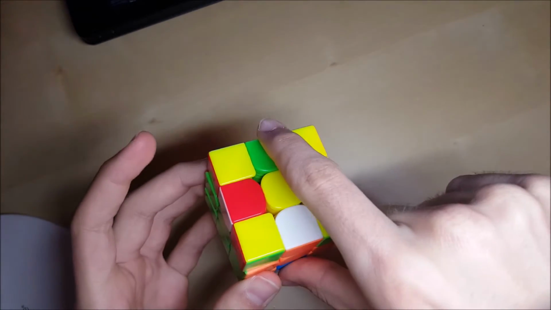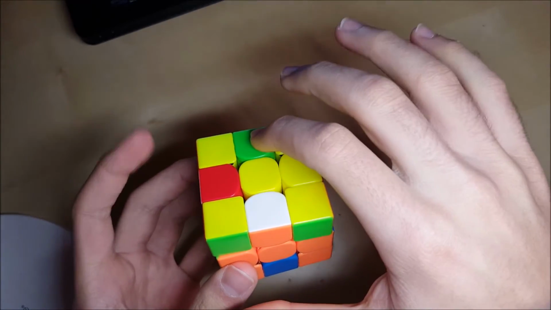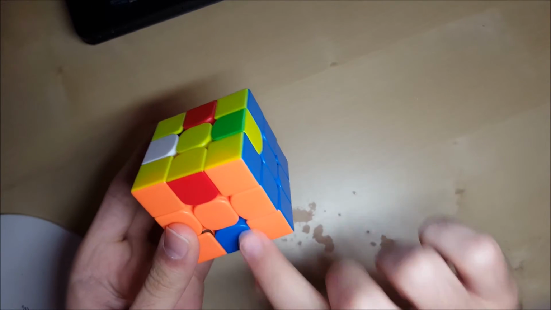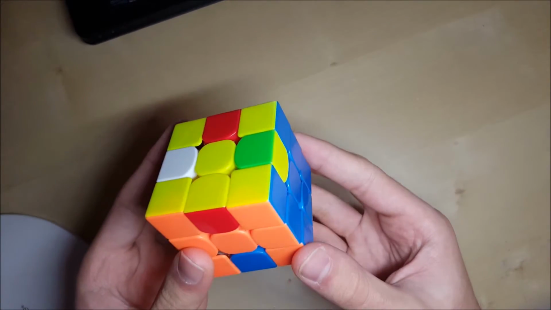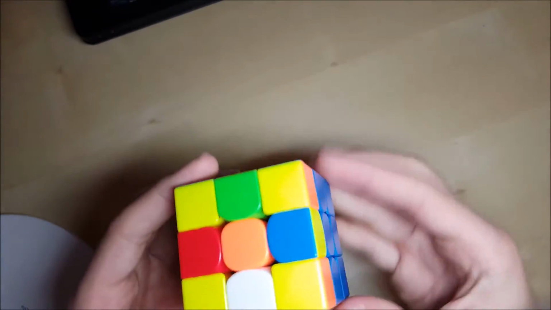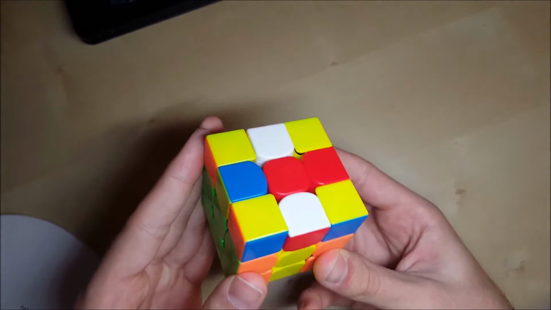Here we have the LR edges opposite to each other, so we're going to move this to the side. This is going to become a side edge, and this is going to become a bottom edge. So once we do M prime, U prime, and then you can see how that's going to go there. And there's our good arrow.